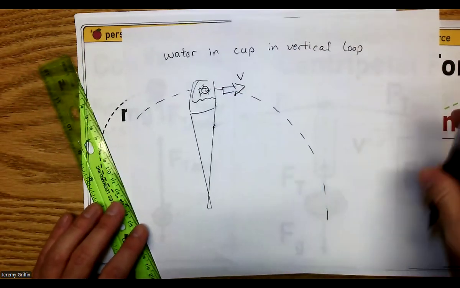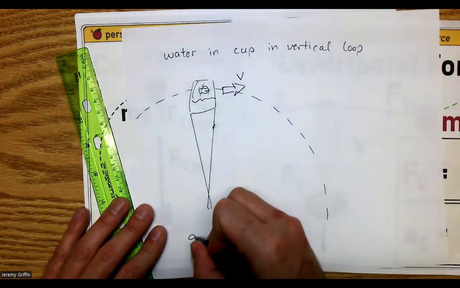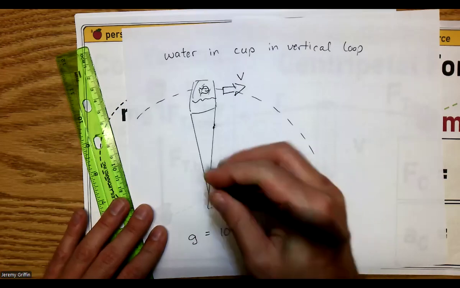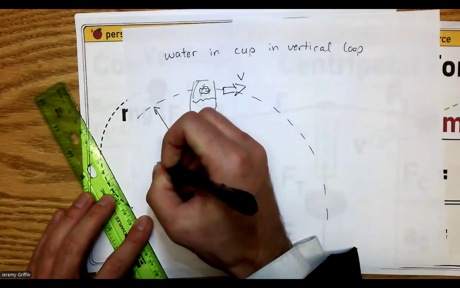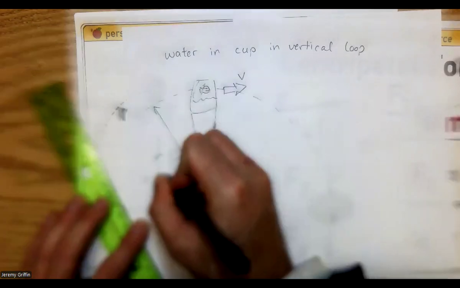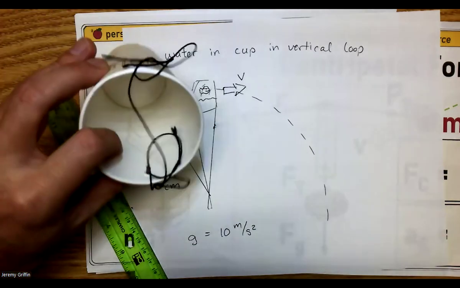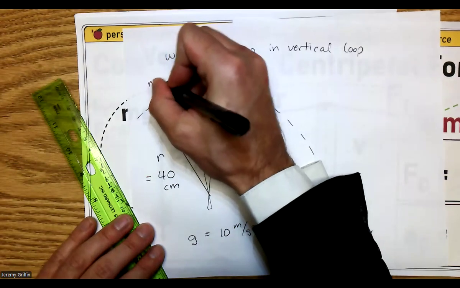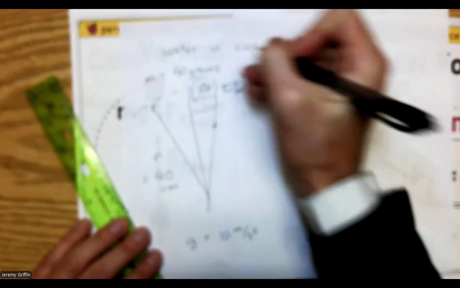You got that? Right. I need to give you some numbers. Earth gravity is, let's call it, 10 meters per second squared. I'll give you the radius of the circle. I'll call this radius equal to, how about 40 centimeters? That's pretty close to what I actually have with this cup and this string. I'll give you the mass of the water here. Let's say the mass of the water is 50 grams.